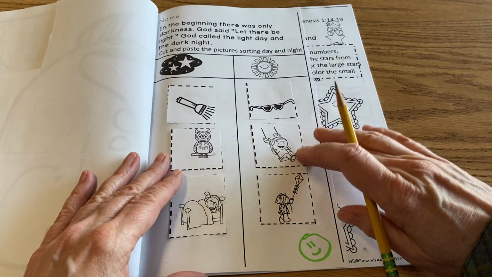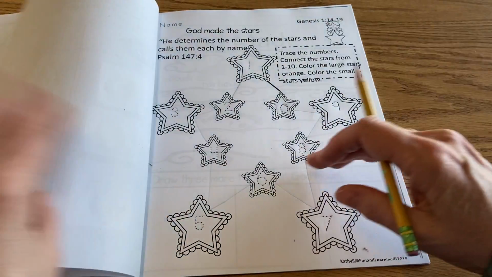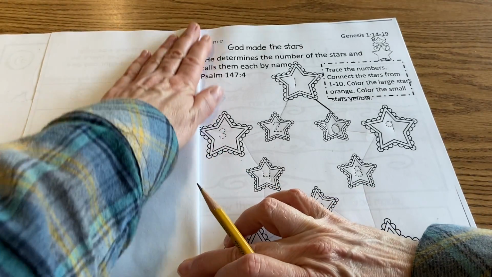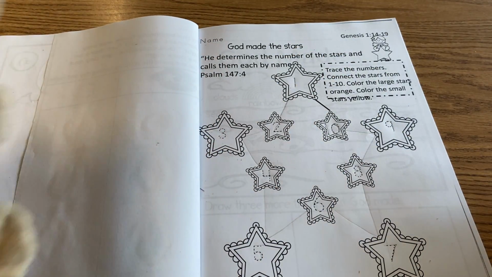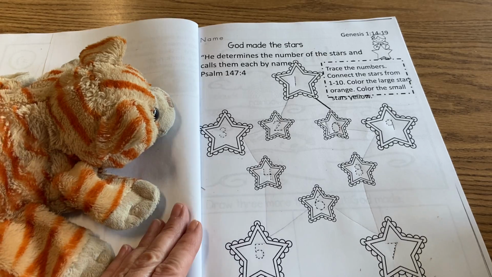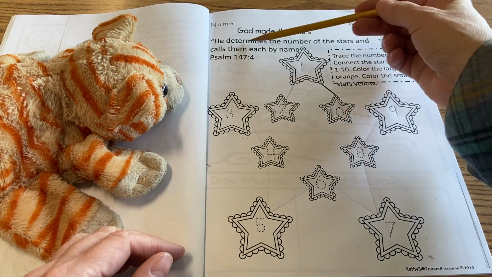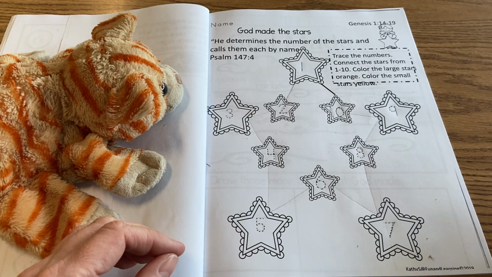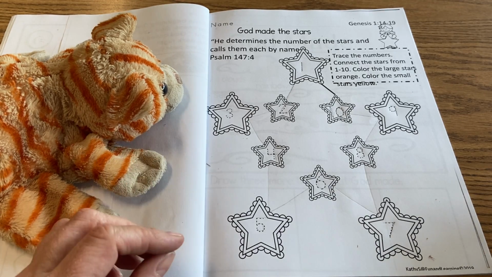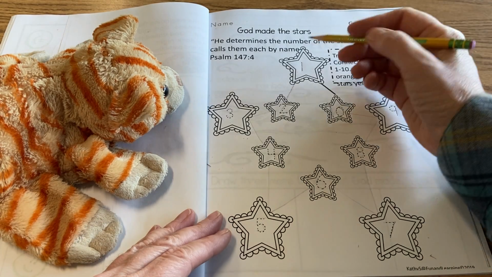After Jonah, after night and day, there's this page that looks like this. And this is called God Made the Stars. Okay, it looks just like that. And in here what it says is He determines the number of stars and calls them each by name. Okay, so what we're going to do here is trace the numbers on the stars.